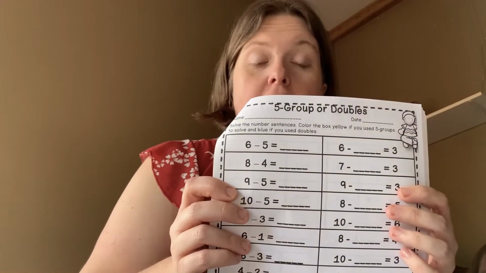All right, so let's look at our math. We are going to be on page 14 in our math packet today. It looks like this: 5 groups or doubles. So now remember, 5 groups is when we put things into groups of 5 to help us solve our problem so we can visualize it a little better.